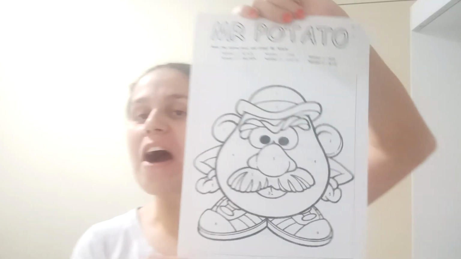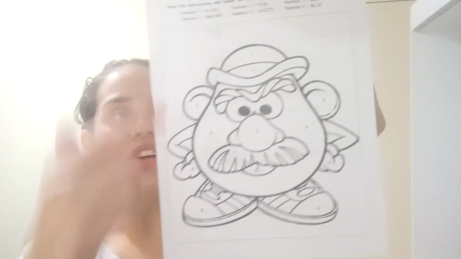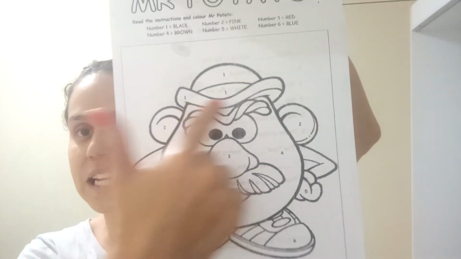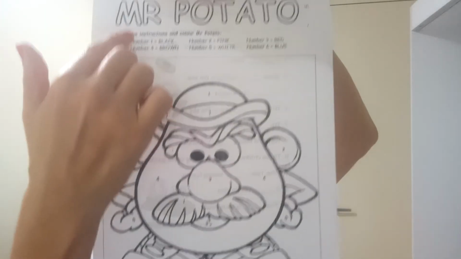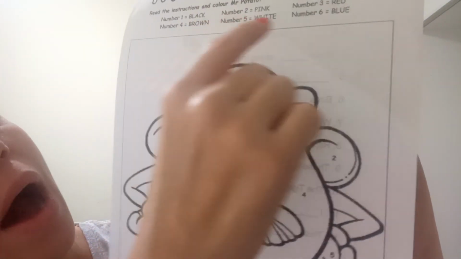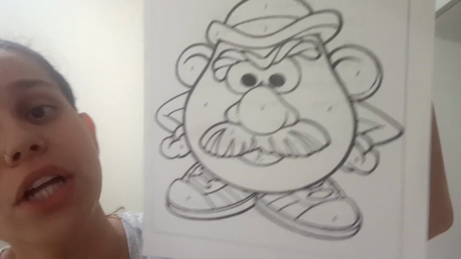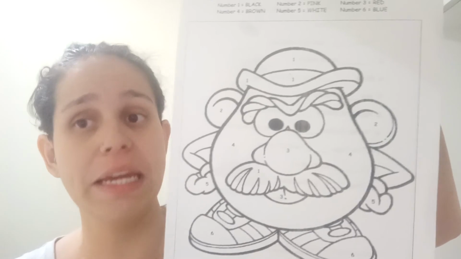The other homework is to color Mr. Potato Head. So you have some numbers in him, and then you have the name of the colors: black, brown, pink, white, red, and blue. And you color him. Okay?